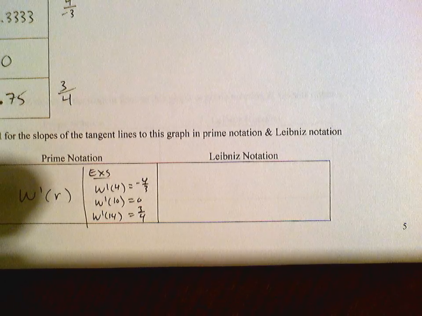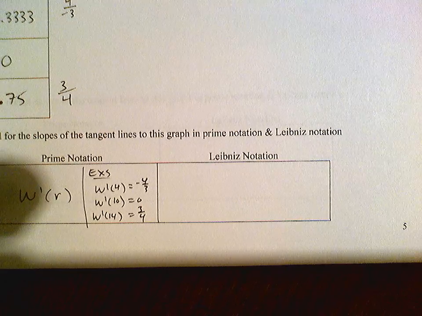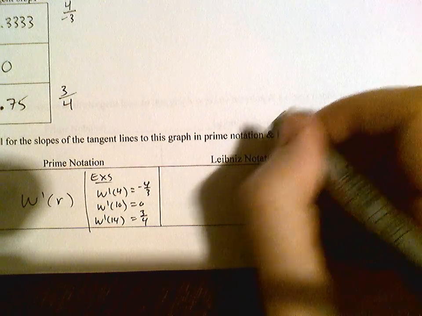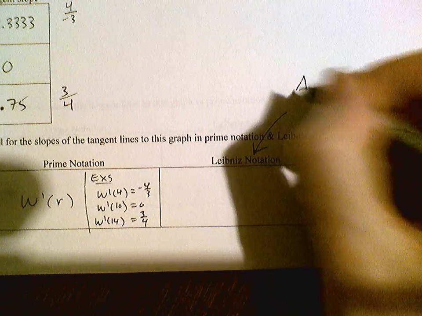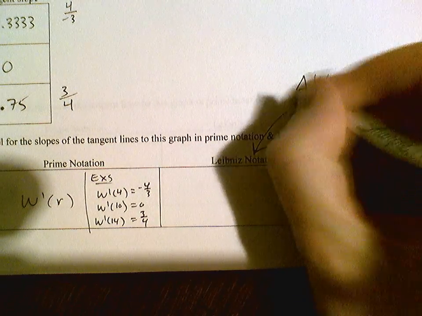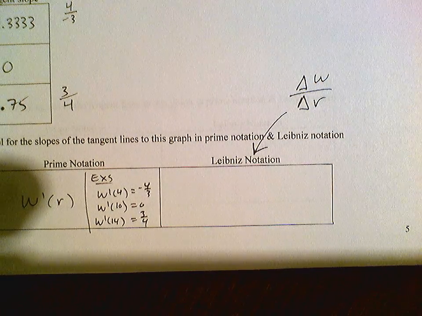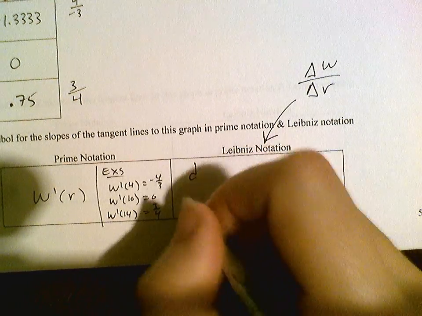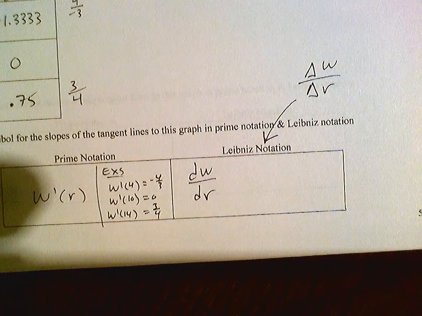So we're finding the change in y over the change in x, or the change in output over the change in input of a tangent line. So let's go over here and just write for ourselves that it came from delta w over delta r, okay? But he just changed the deltas to d's. So we would say dy, or dw, over dr, okay?